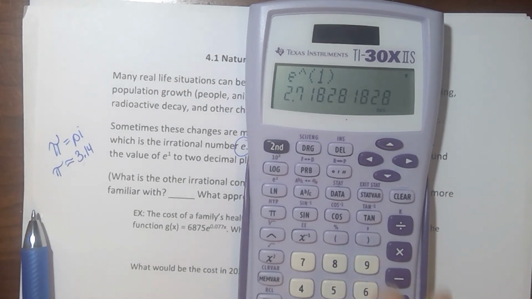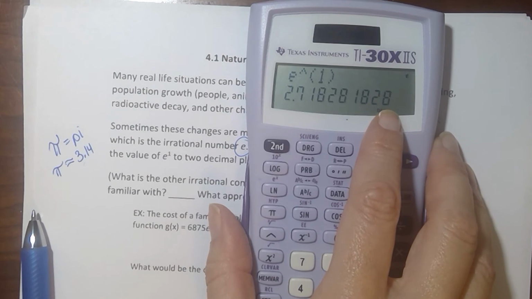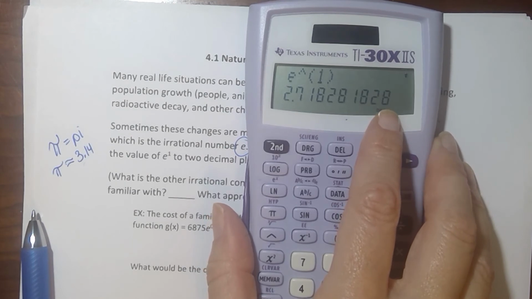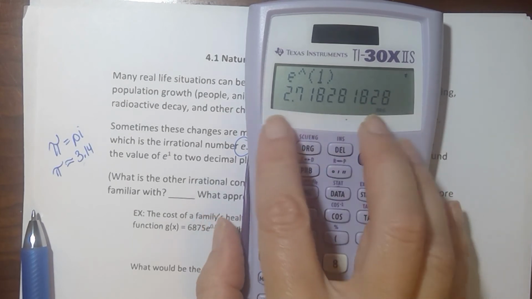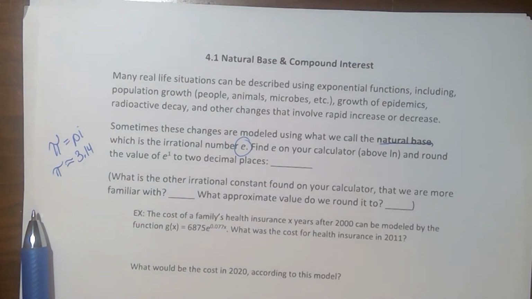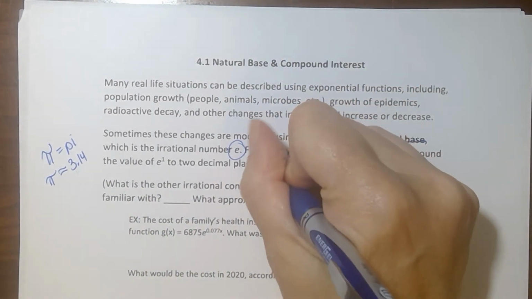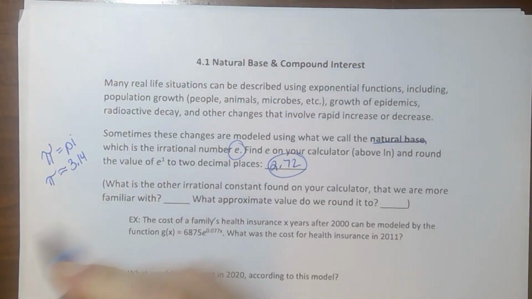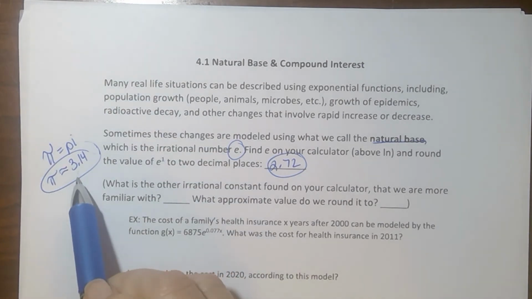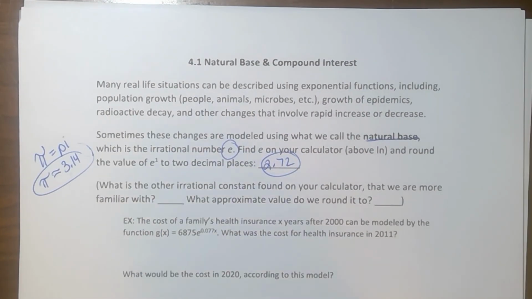So e to the first power gives my rounded-off value for e, my irrational constant e, which is the base of my natural log. If I round that to 2 decimal places, it's approximately 2.72. So the value of e to 2 decimal places is 2.72, just like the value of pi to 2 decimal places is 3.14. That's the answer to this question here.